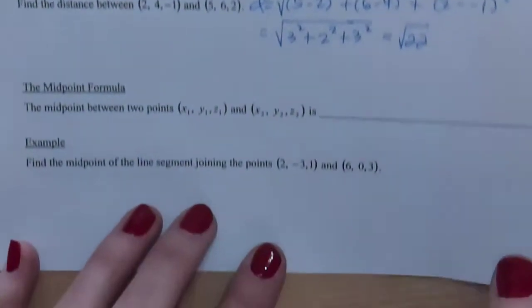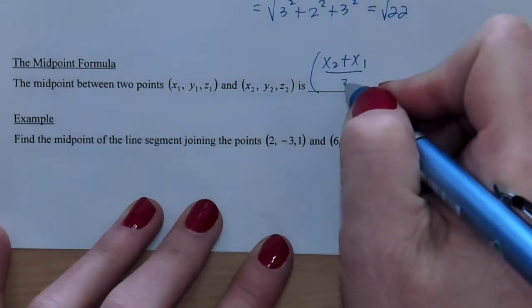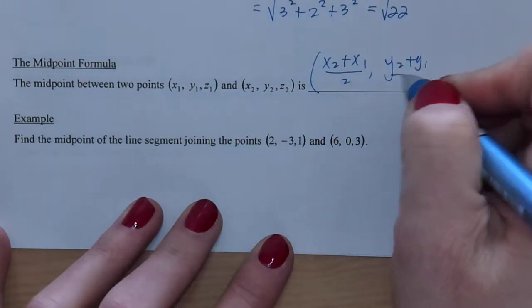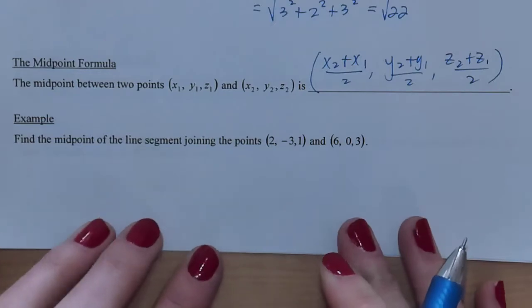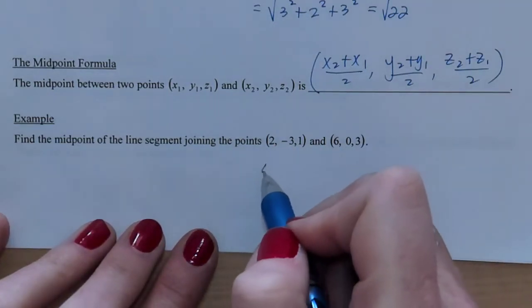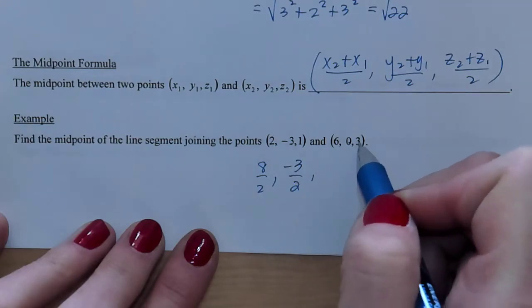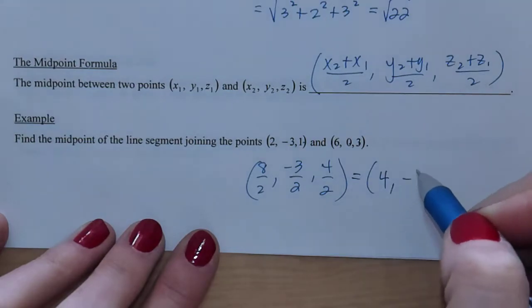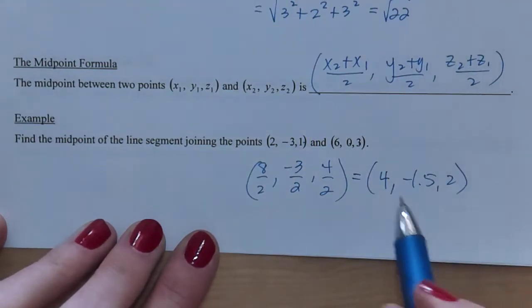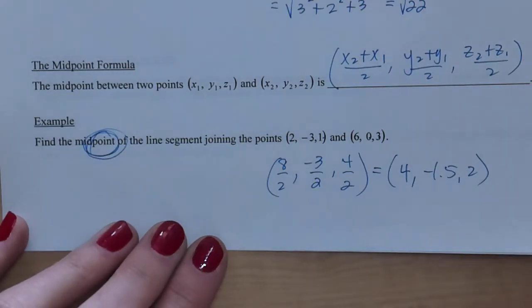Midpoint formula, again, it's the same as it was in 2D. You're just going to add on an extra variable. So x2 plus x1, y2 plus y1, and z2 plus z1. So just add them all up and divide in half. So 6 plus 2 is 8, 0 plus -3 is -3, and 3 plus 1 is 4. So in the end, I end up with 4, -1.5, and 2. Remember, this is a midpoint. So I should end up with a point in the end, an x, a y, and a z.